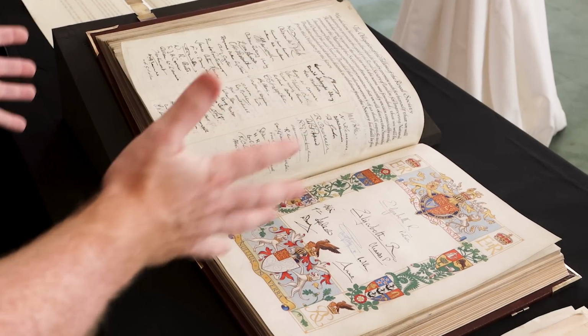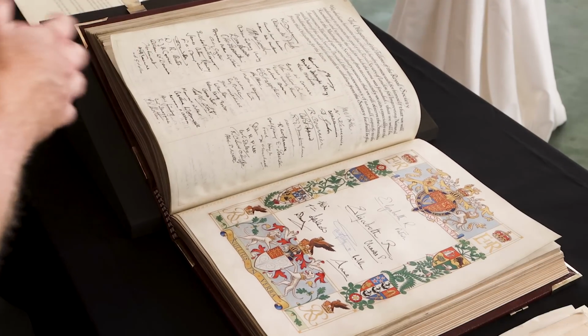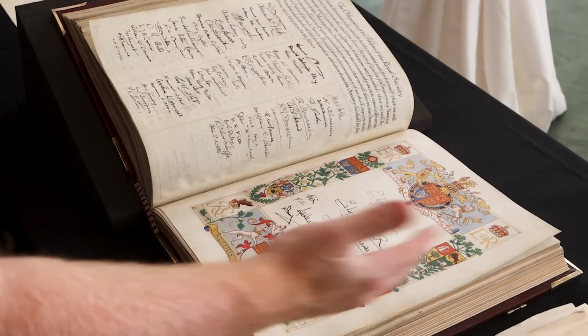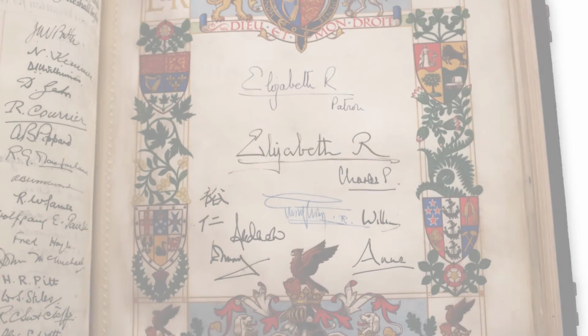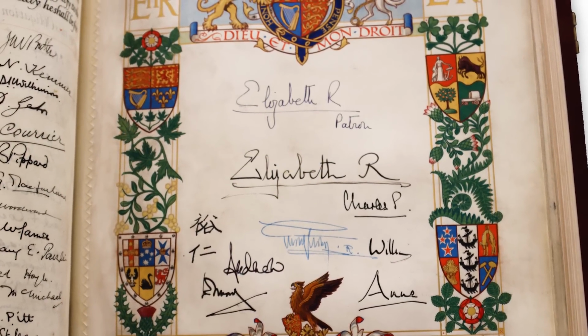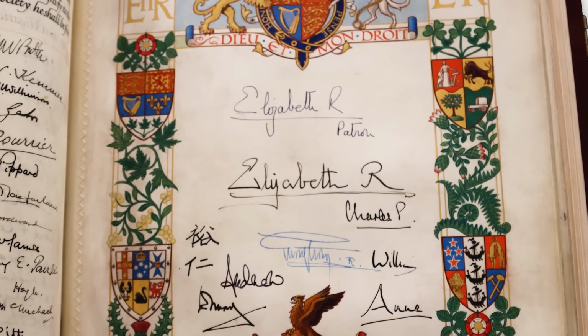This is the charter book signed by every fellow of the Royal Society. And then whenever there's a new monarch, we have one of these very special pages inserted into the book. And here is Queen Elizabeth II's page, signed by her. We've seen this page numerous times. There are other signatures on it too, other members of the royal family.